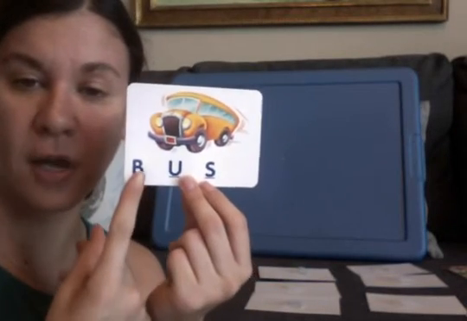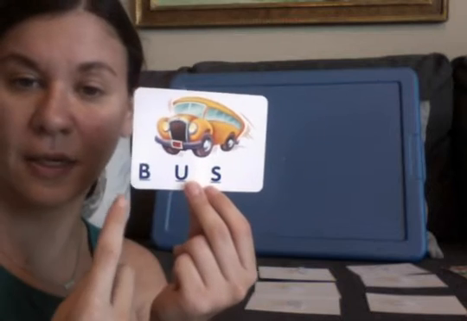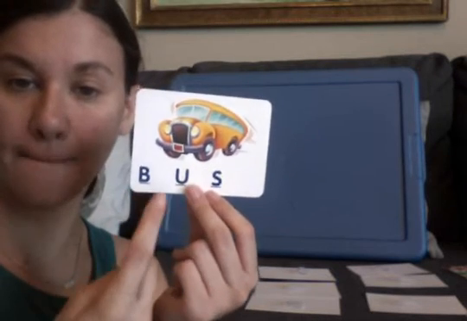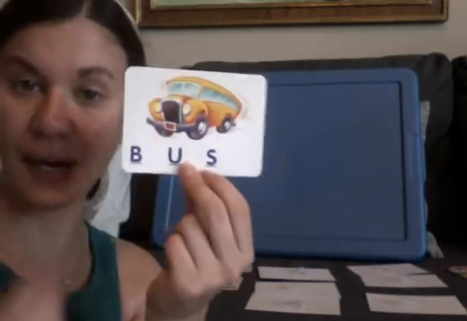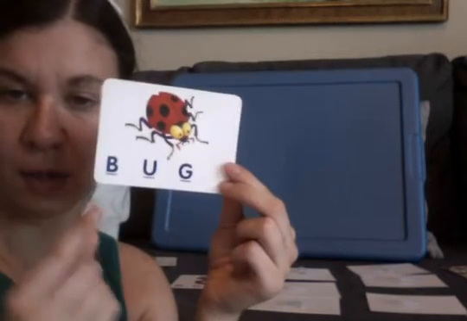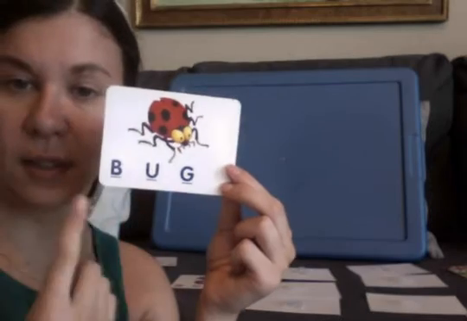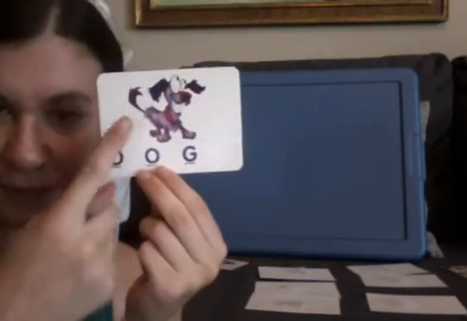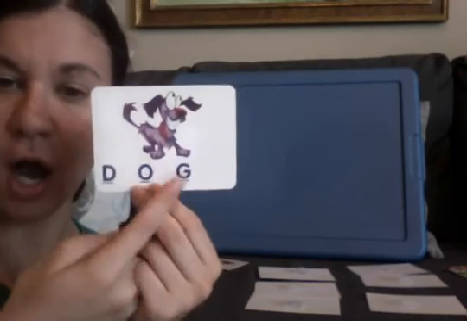So this one, there's a nice little picture, and then we can make this into a word smoothie. So we have b-u-s, bus. So this is a bus. It's a thing. So we're going to make a sentence about a bus. We also have, take a look, there's your clue, and we're going to go b-u-g, bug. That's also a thing. It's an animal. And then we have this little cutie here, dog.